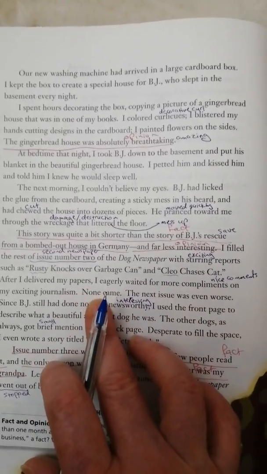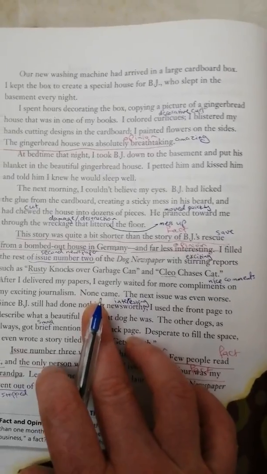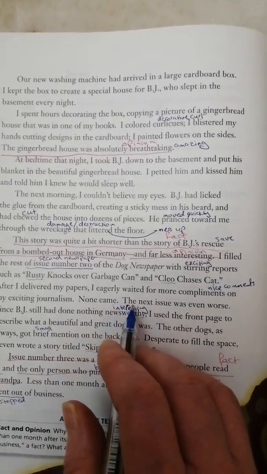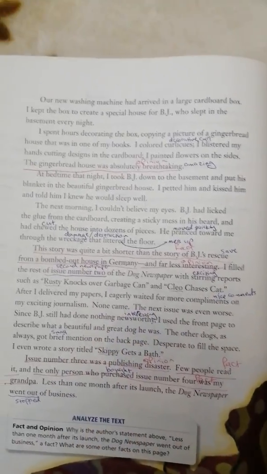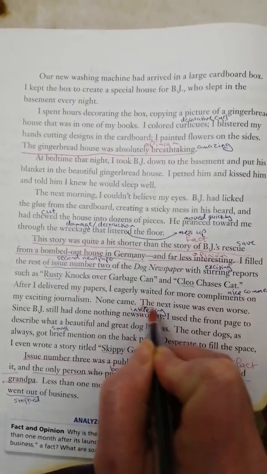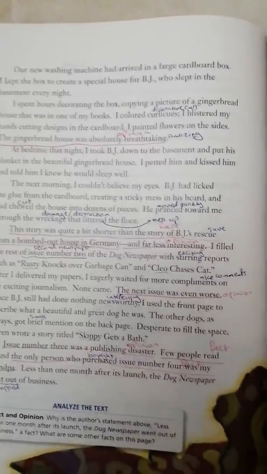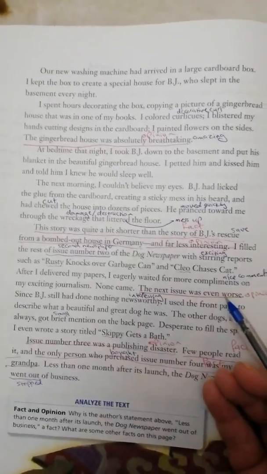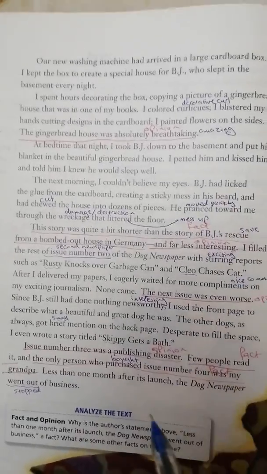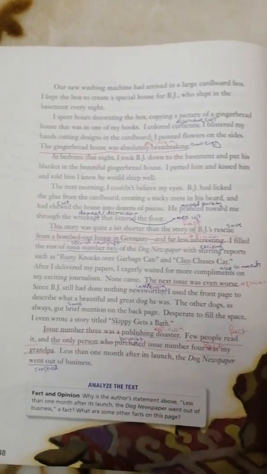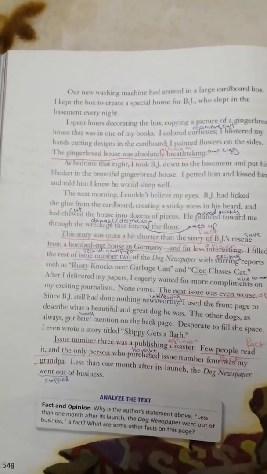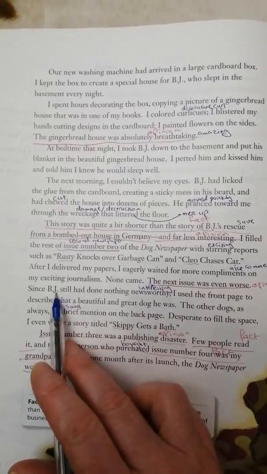No one gave her any nice comment about the second newspaper. So in her opinion, the next issue was even worse. So we can say that this is also an opinion, her opinion about the second issue. It's worse than what? Than the first one. Okay, because she didn't get this reaction from people as with the first newspaper.